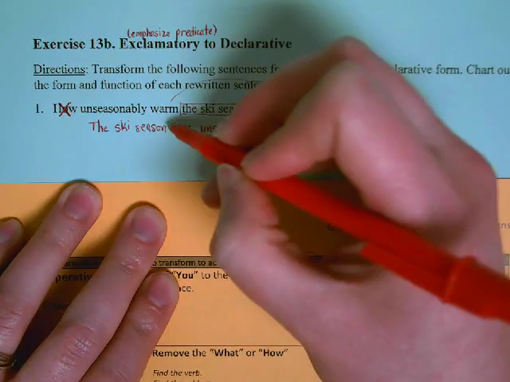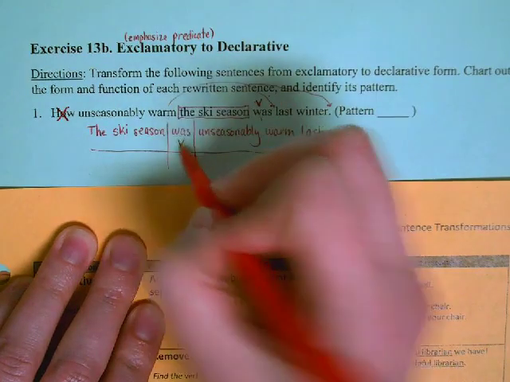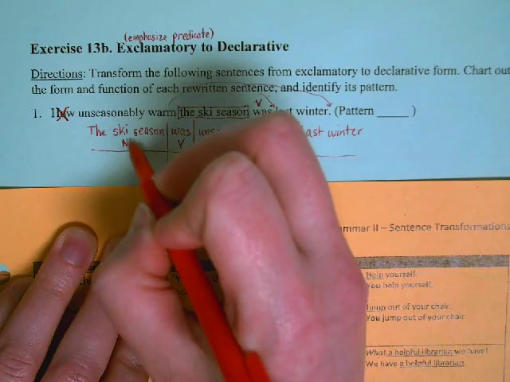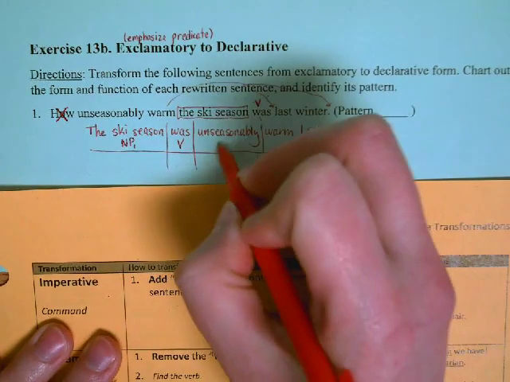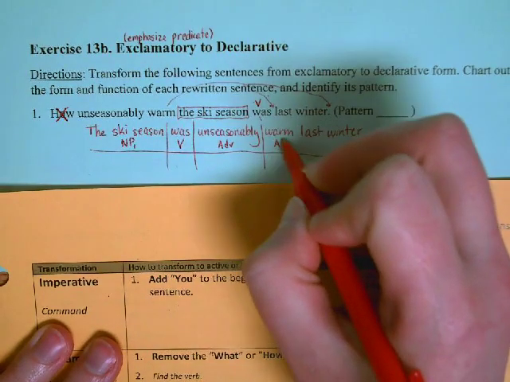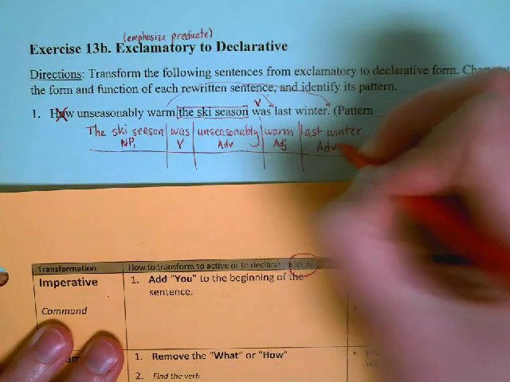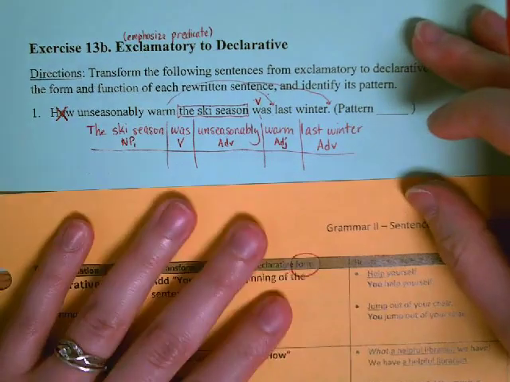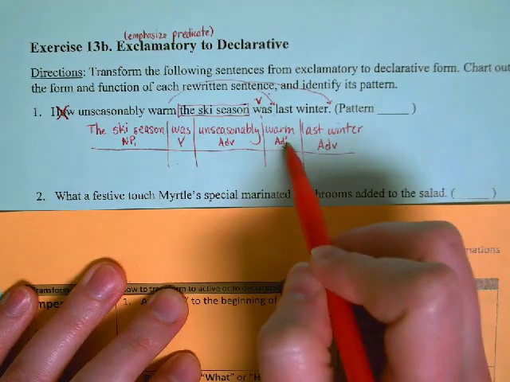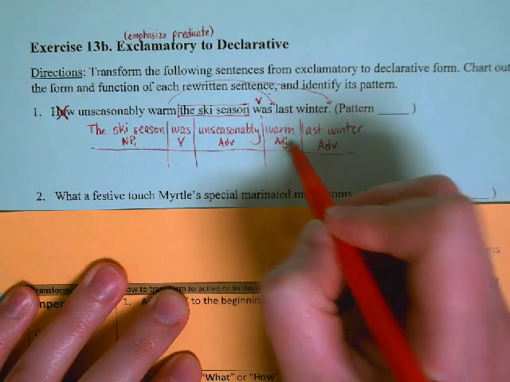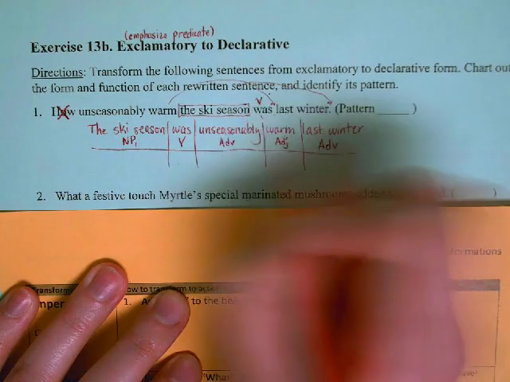And then you chart it out. So was is your verb. No prepositional phrases. Ski season's noun phrase 1. Unseasonably warm, we're going to split that up. Unseasonably is an adverb. Warm is an adjective. And then last winter stays together. It's a little adverbial phrase. So last winter is just a little adverb. It tells us when. So when we look at the rest of our sentence, we have 2 adverbs, 1 adjective, right? With the adjective kind of being the most important thing. The ski season was warm. That's essentially what we've got in our sentence. Everything else is just modifying.